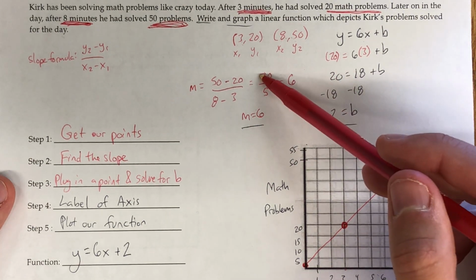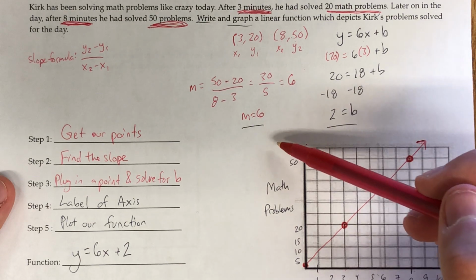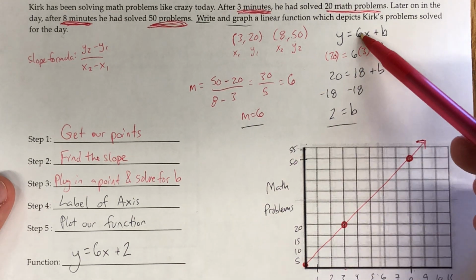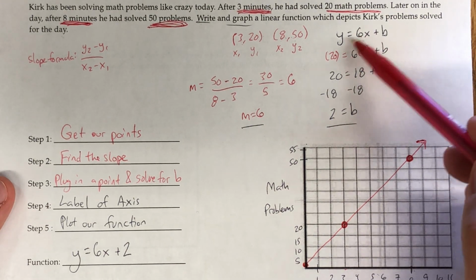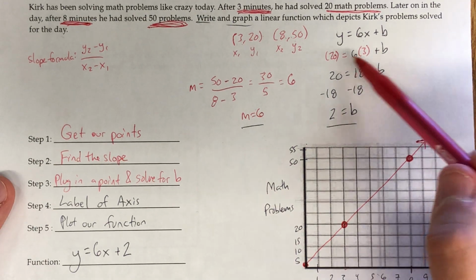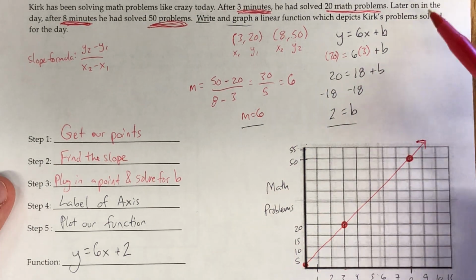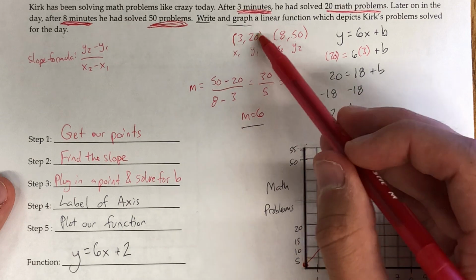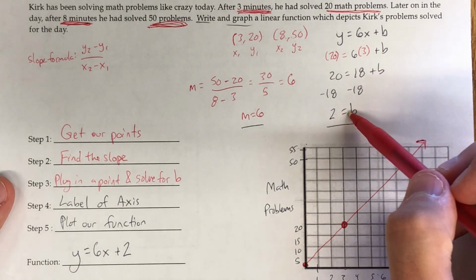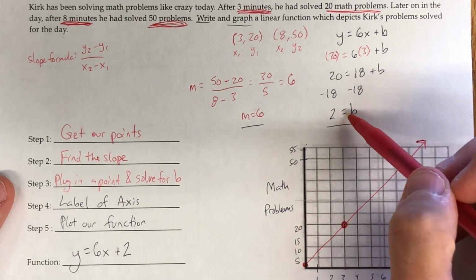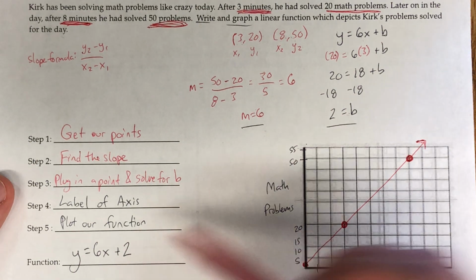So y2 minus y1 over x2 minus x1 to get 6. Next, we plugged in 6 into slope-intercept form along with one of our points. You could have picked the other one, you'll get the same answer, as long as you make sure to plug in x and y correctly. And we got 2 for b. From there, we had our slope and y-intercept, so we could write our function.